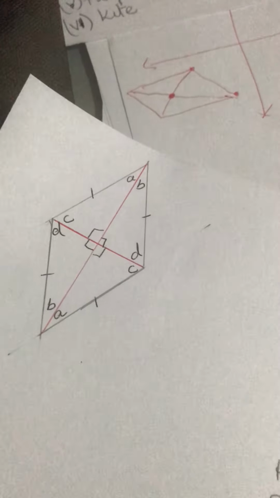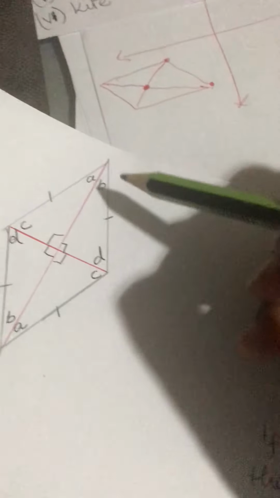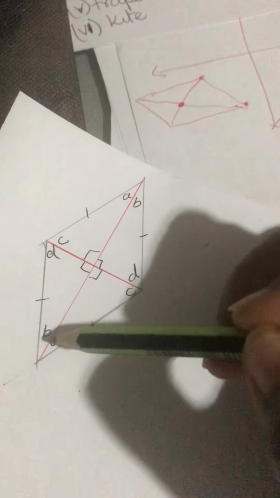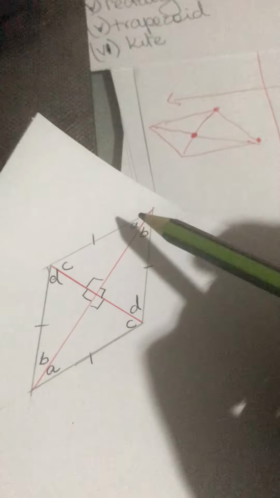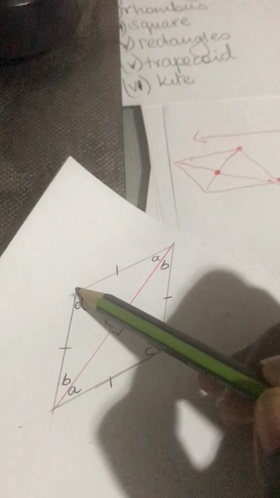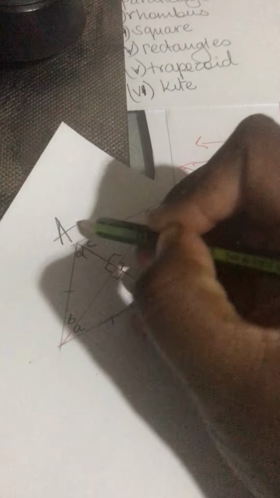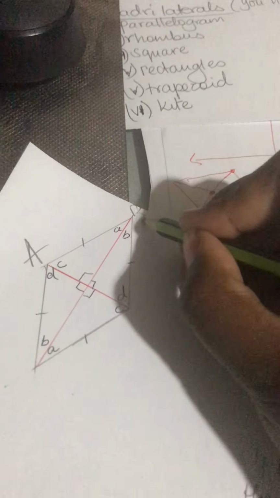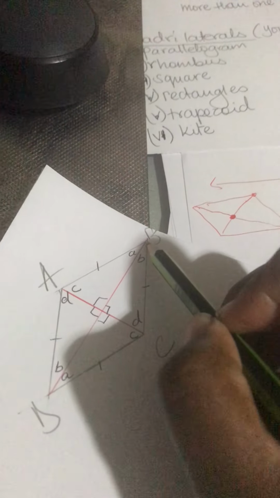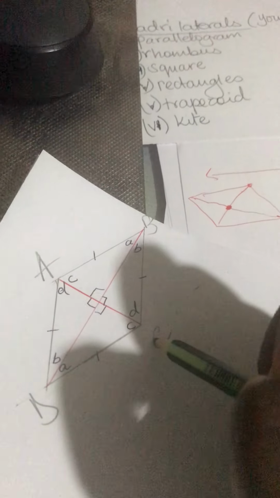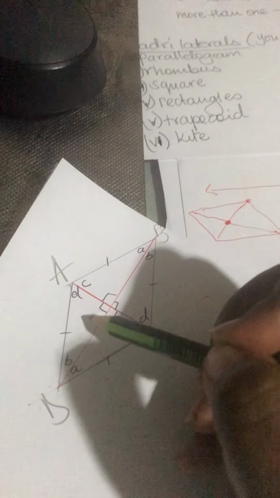Now, we need to talk about these angles that are made by the diagonals. Okay, now, if you remember, this is a parallel line. Let's call this A, B, C, D. Line AB is parallel to DC. So DB is a transversal. That means it cuts the parallel line.